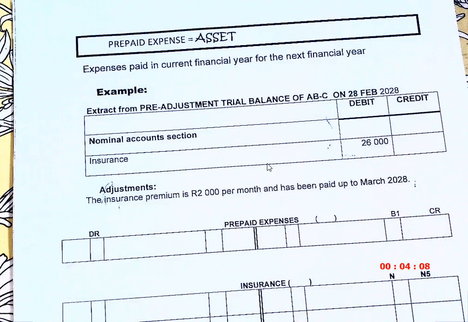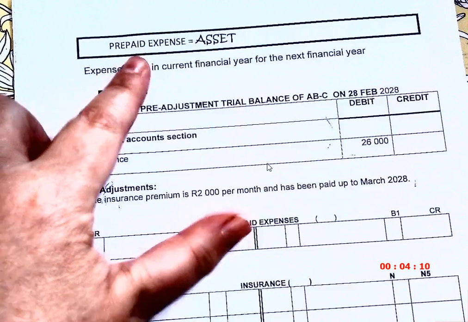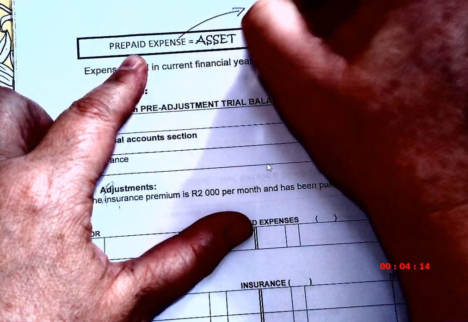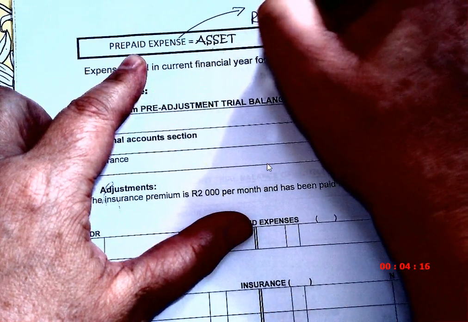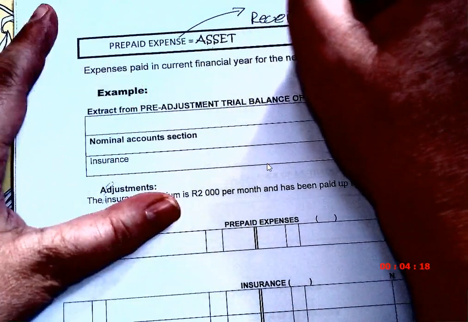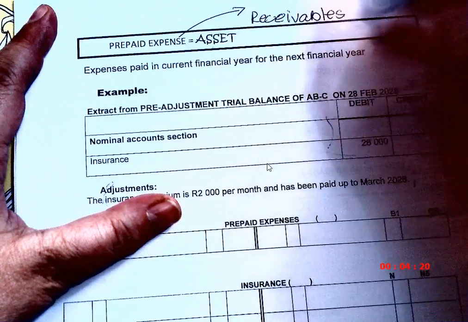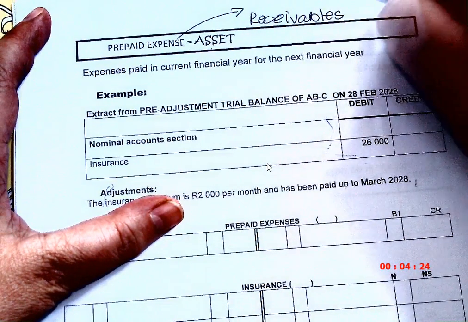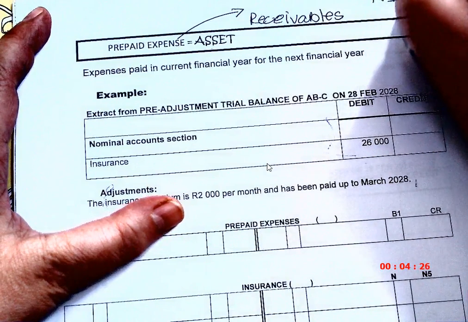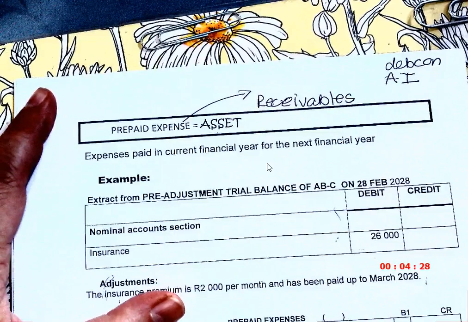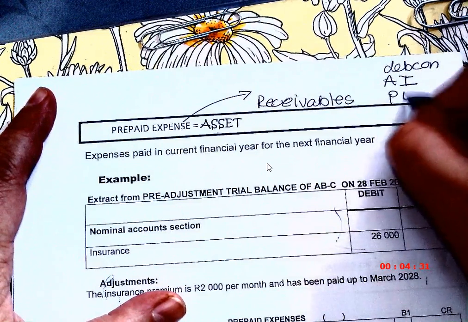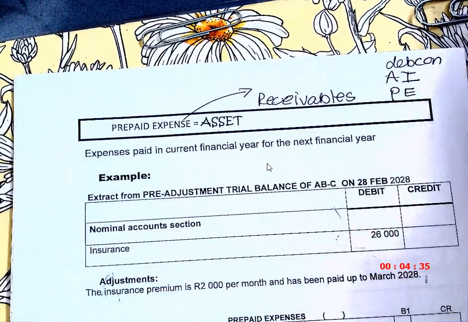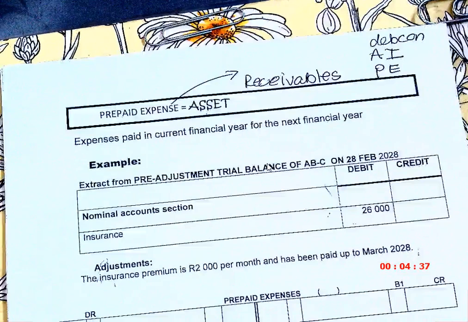So it's something still receivable. So can you see, prepaid expense is also going to go with receivables. So if we think about receivables now, you're going to have your debtors control, your accrued income, and now also your prepaid expense. Everybody with me?